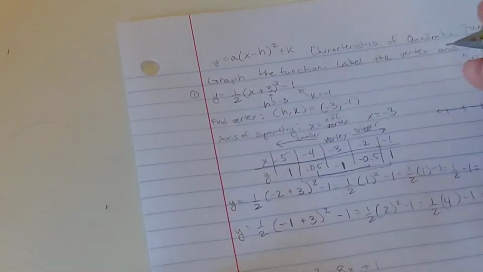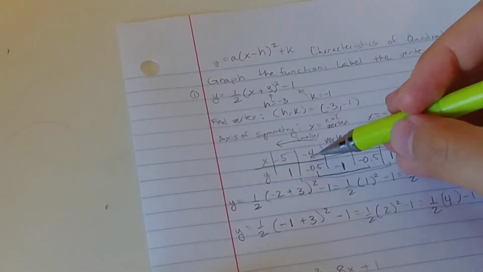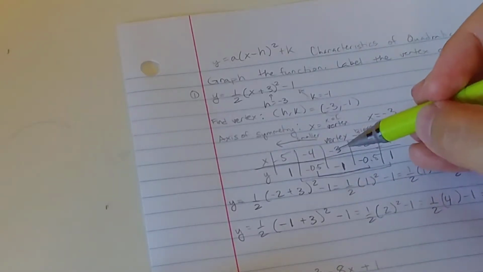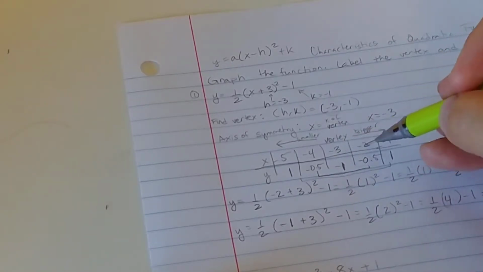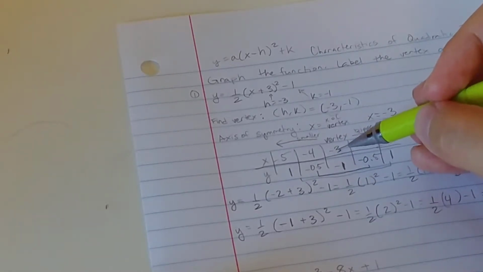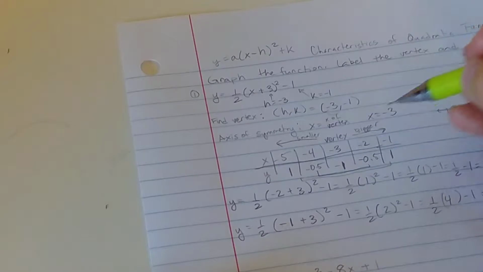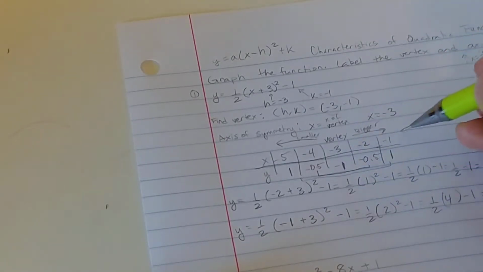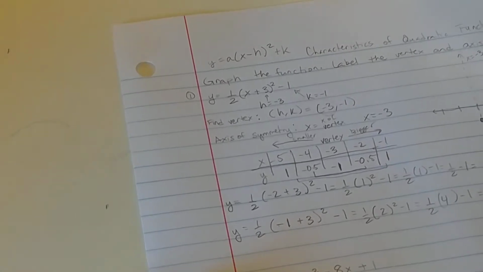And again, if you didn't see the other videos, we're allowed to do this because we chose numbers that are equidistant from the vertex. So negative 2 is 1 space away from negative 3, which is the same as negative 4, 1 space away. And negative 5 is 2 spaces away from negative 3, and negative 1 is also 2 spaces away. Okay, so it only works if you do that.